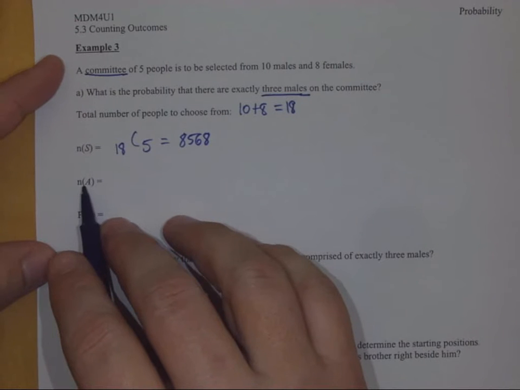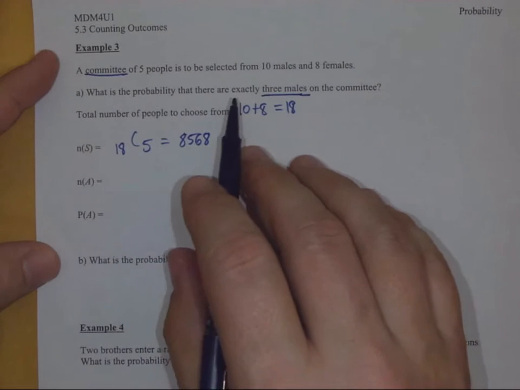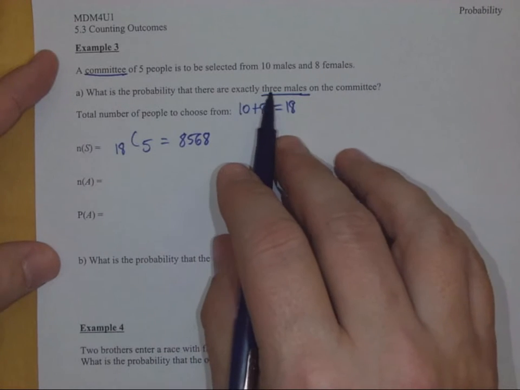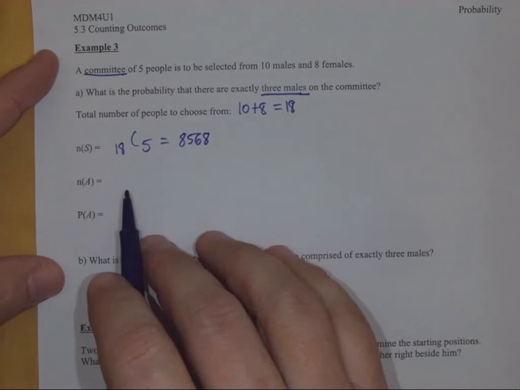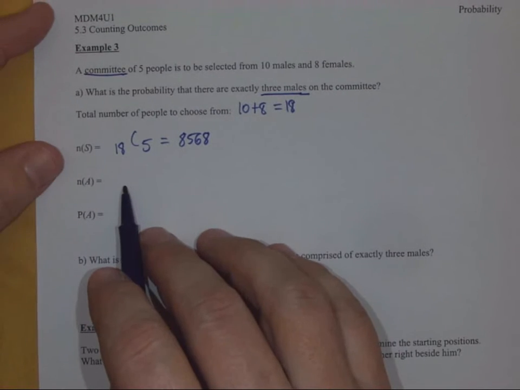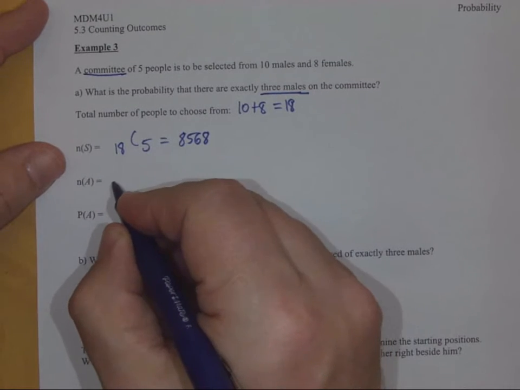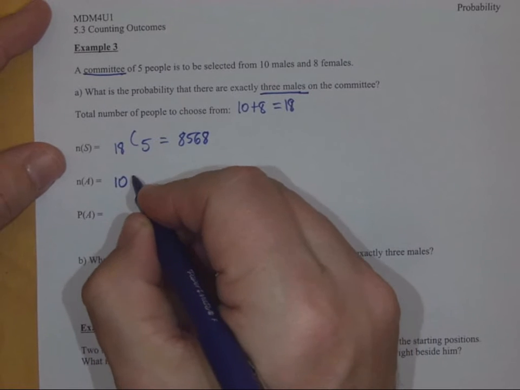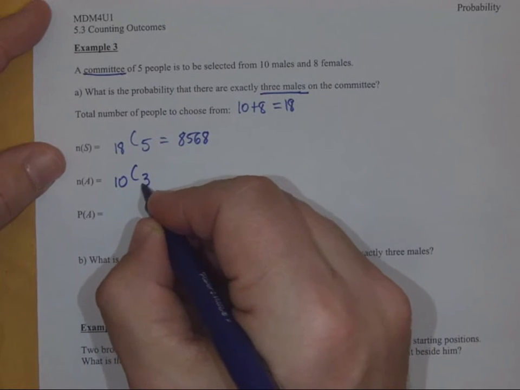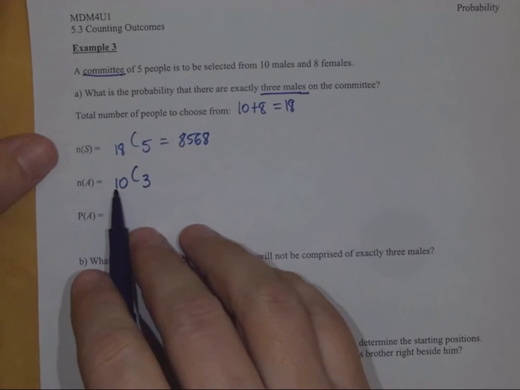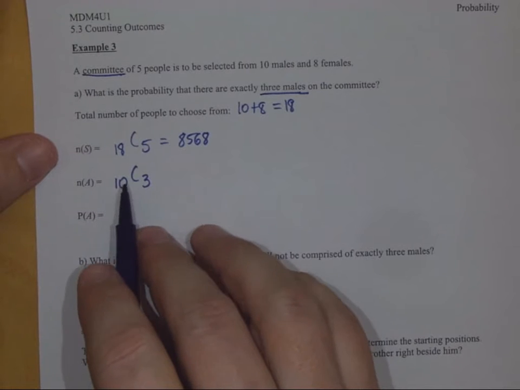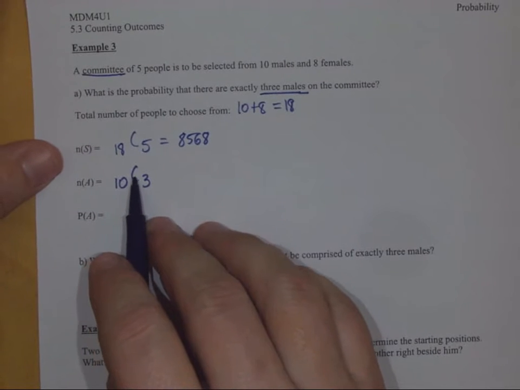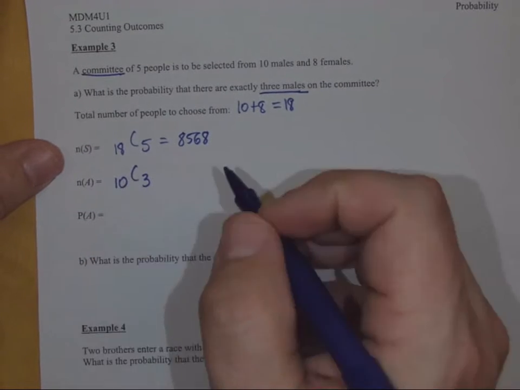And if event A is this, where there are exactly 3 males on the committee, well, that's different. That's going to limit our options here. Out of the pool of the 10 males, we have to make sure that there are 3 on the committee. So that is 10 males, choose 3 of them. Does order matter? We said no. So it's not a permutation, but a combination.